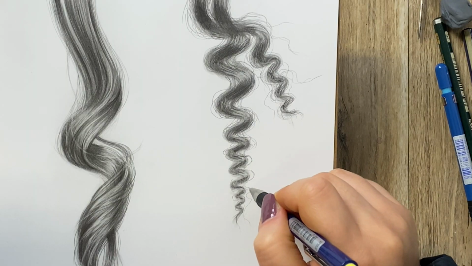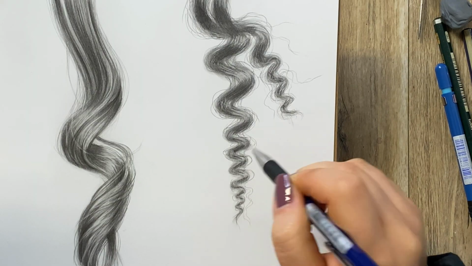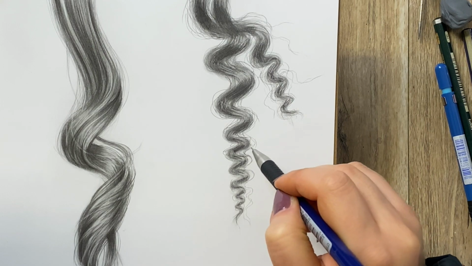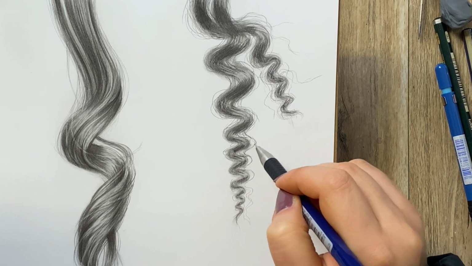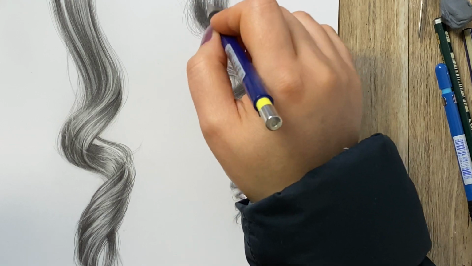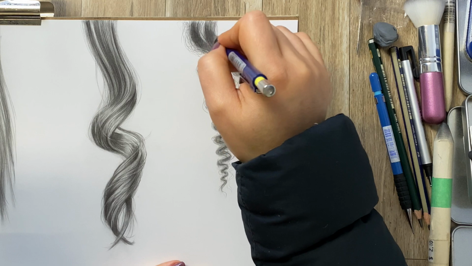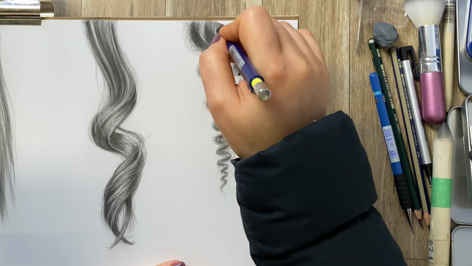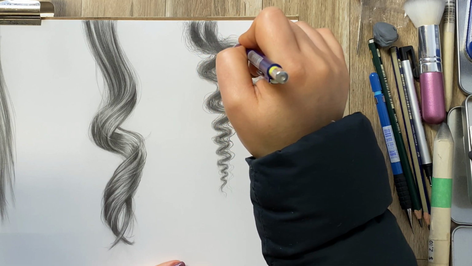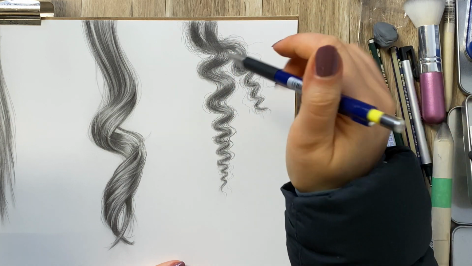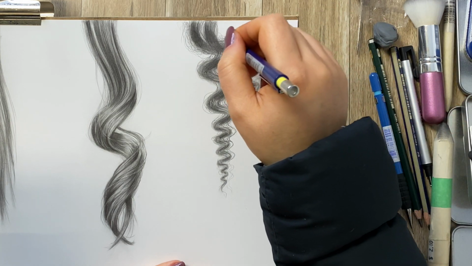And alongside the strand you can get almost like another tiny little strand forming. And of course, this is the technique for true chaos, just going round and round.